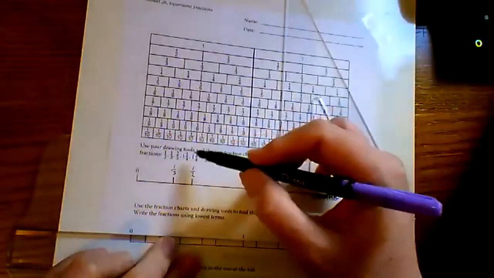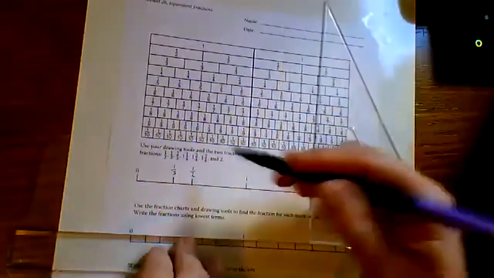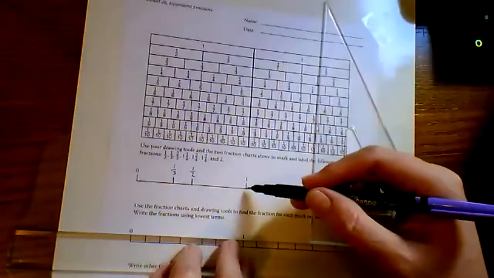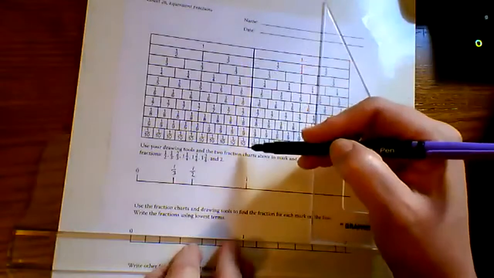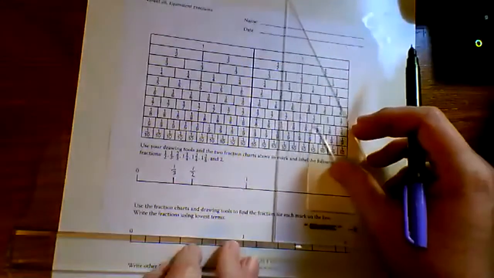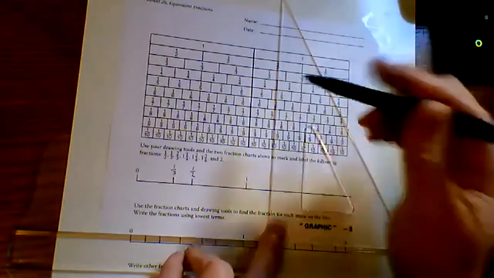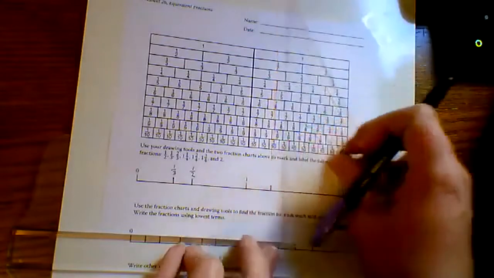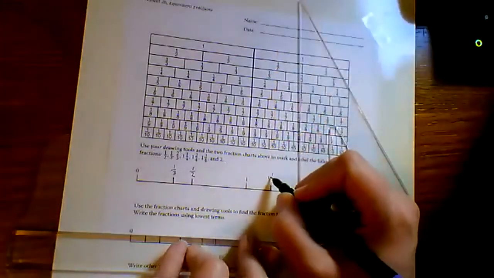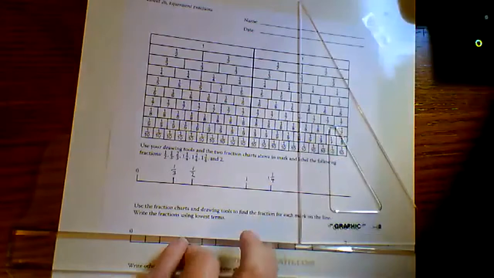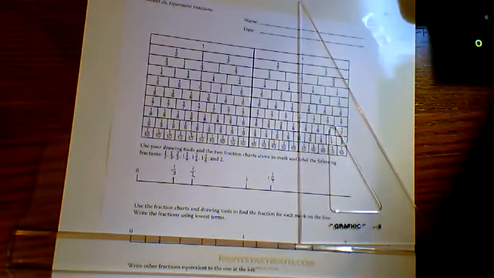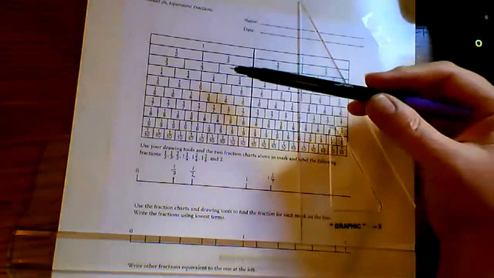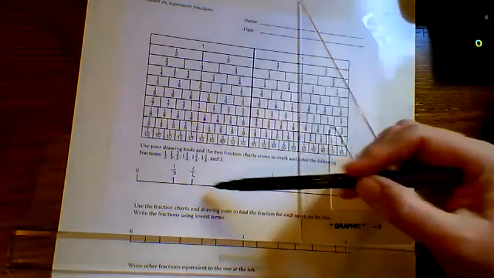Now let's skip over to 1 and 1/4 so that I can show you how to do it with both charts. So here we have the 1, that's where the first chart ends, and we just need to line the triangle up with 1/4, which is up here, and draw the line. And so then that would be 1 and 1/4. Okay? Pretty simple, but sometimes it's a little confusing how to correlate the fraction charts above with the lines below.